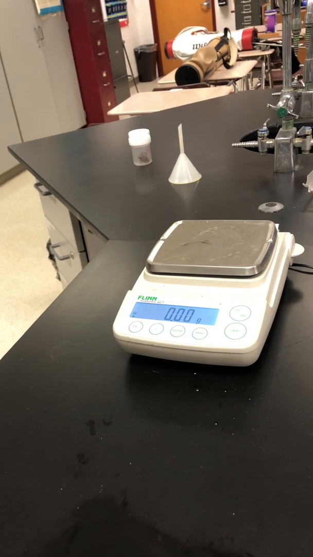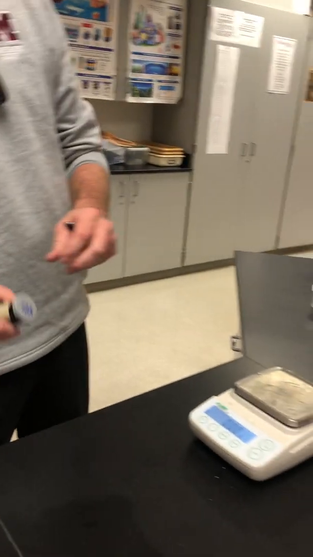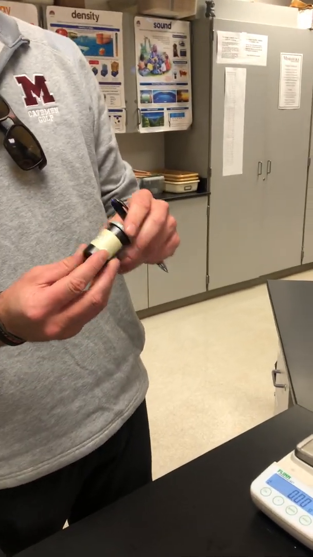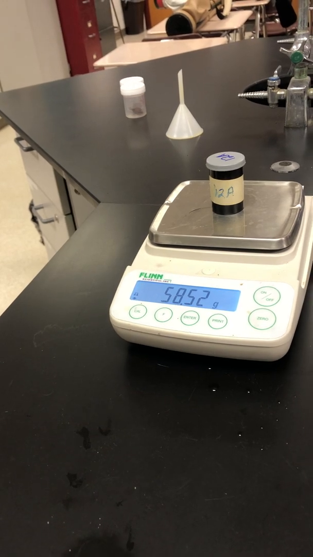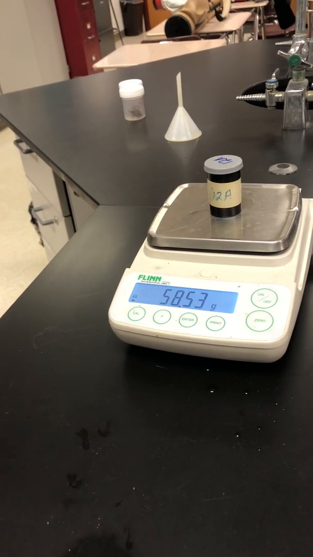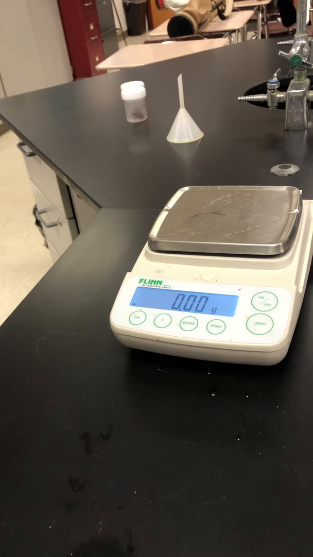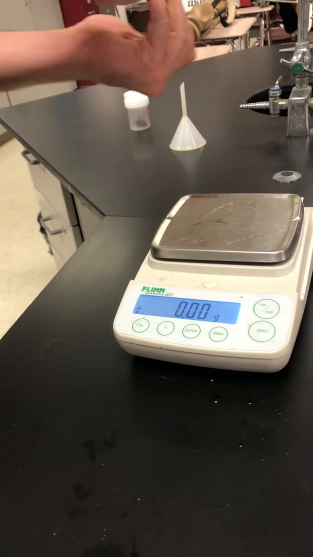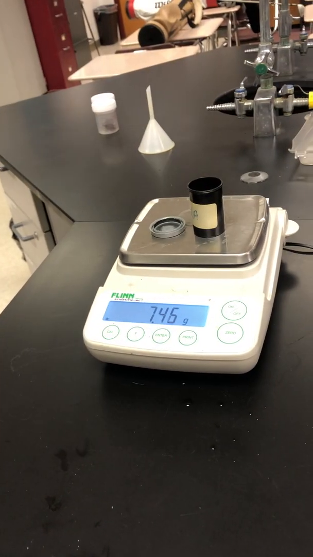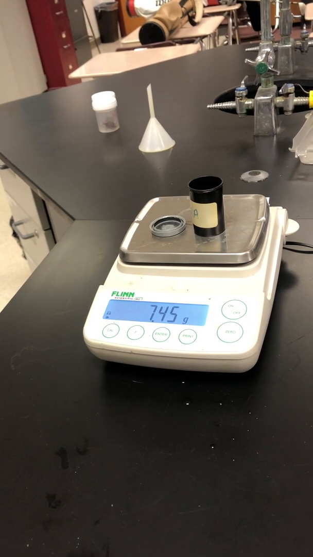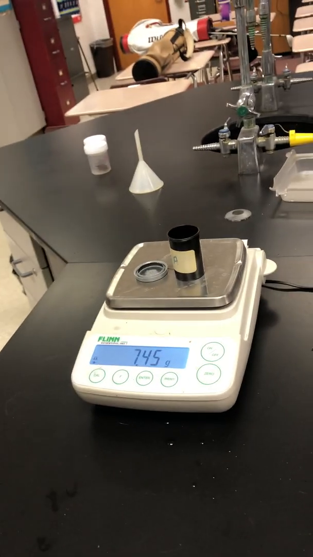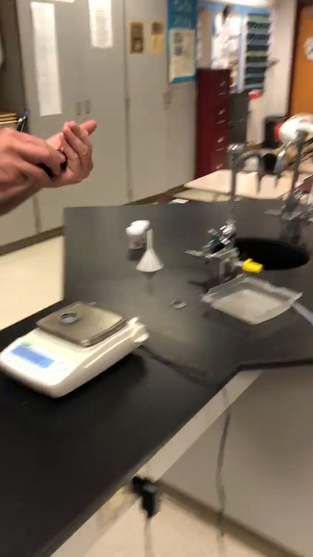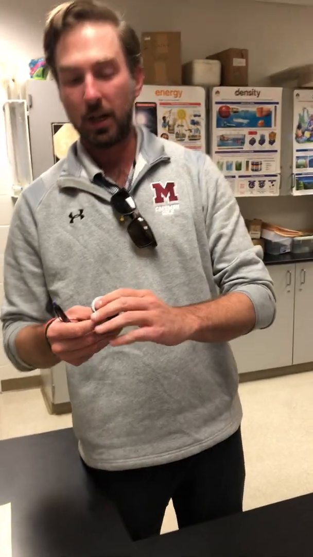And those of you always at the end of the alphabet, here you are, W to Z, you have container 12A. The container and the pennies have a mass of 58.53 grams, and the container itself, without the pennies, is 7.45 grams. So again, each container has 20 pennies.